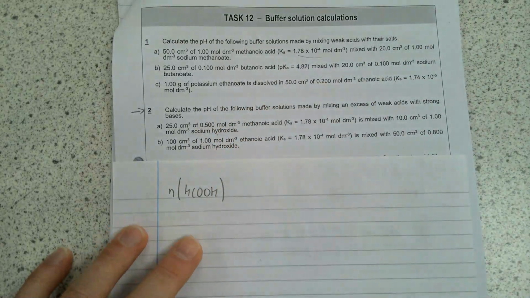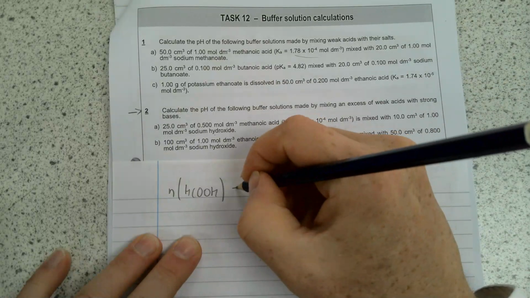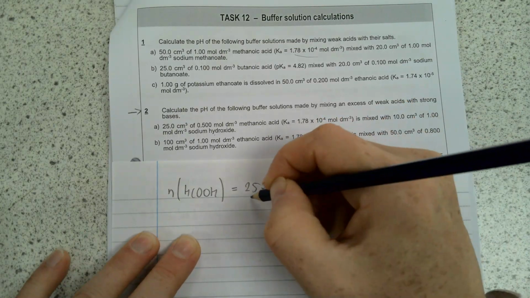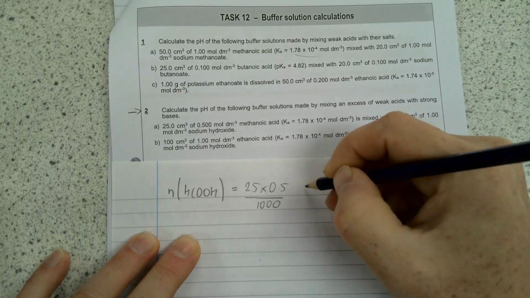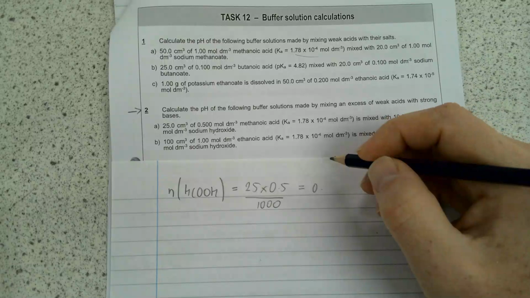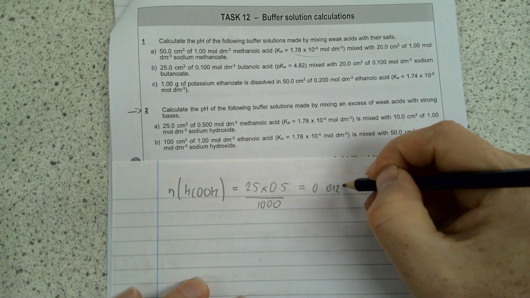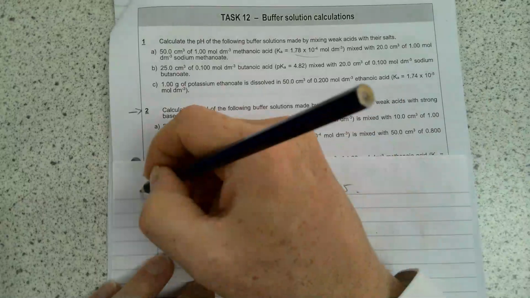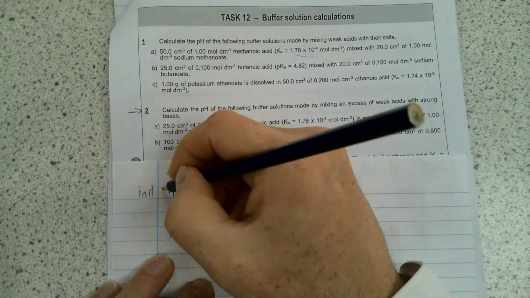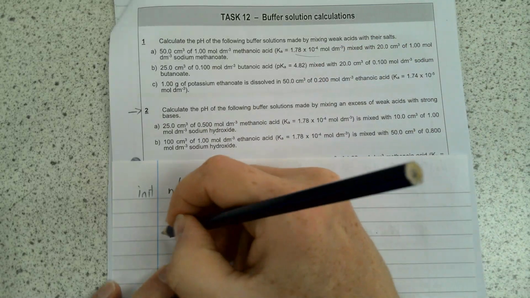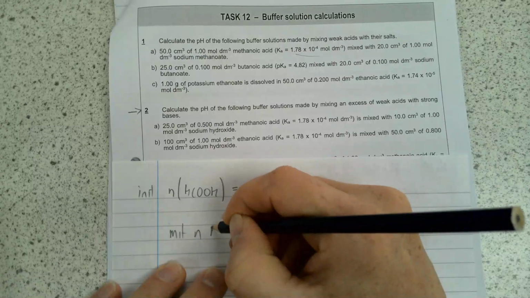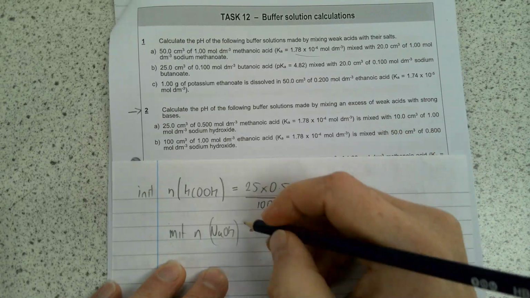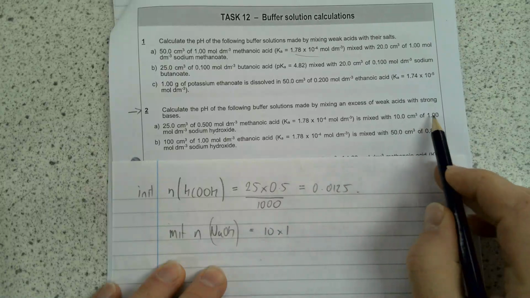Number of moles of methanoic acid is 25 times 0.5 divided by 1,000, which is 0.0125. I think it's that, but someone could just check that for me, please. That's the initial number of moles of methanoic acid. The initial moles of sodium hydroxide is 10 times 1 divided by 1,000.